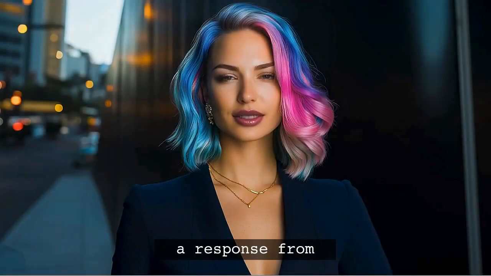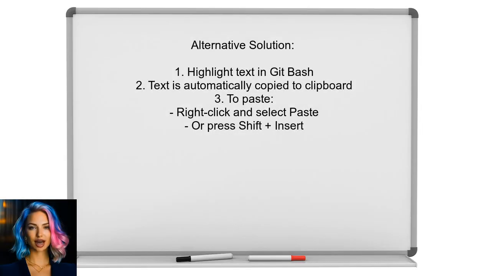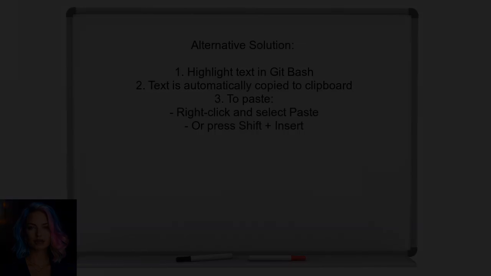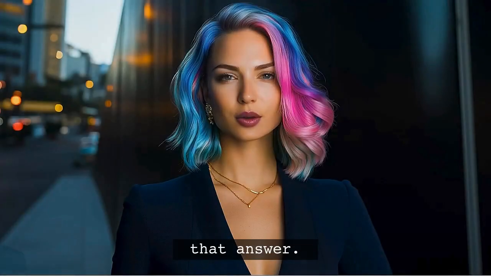Now, let's see a response from a different user. An alternative solution suggests that you can simply select or highlight the text in Git Bash, and it will automatically be copied to your clipboard. To paste the copied text, you can use the right mouse button to click and select Paste, or you can press Shift and Insert on your keyboard. That's all on that answer.